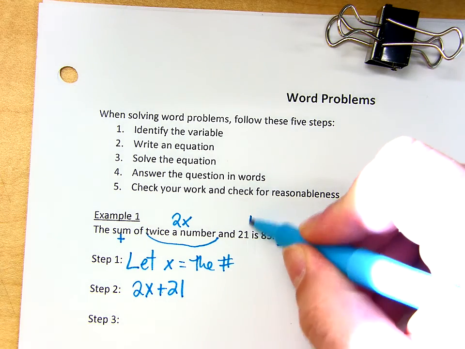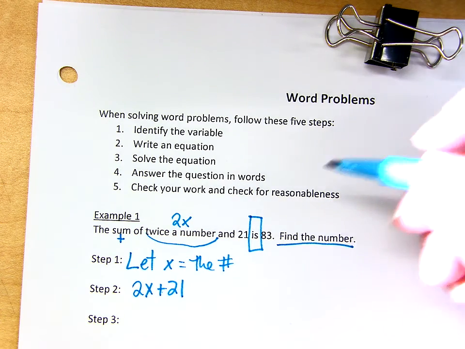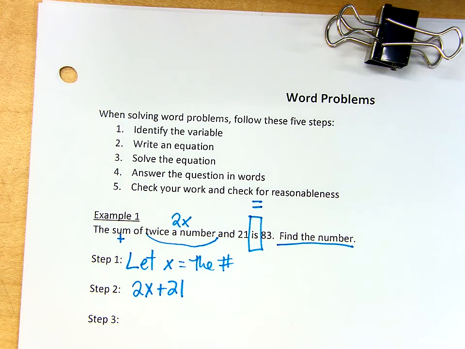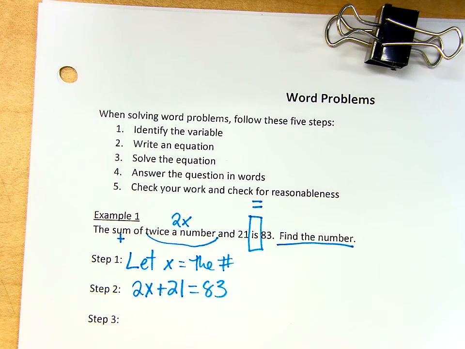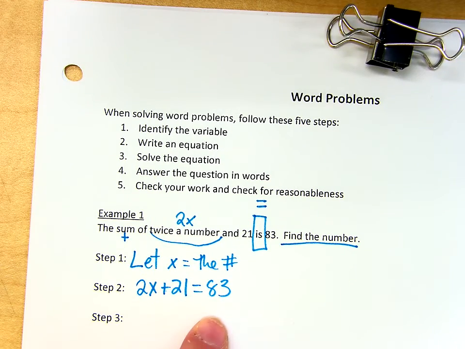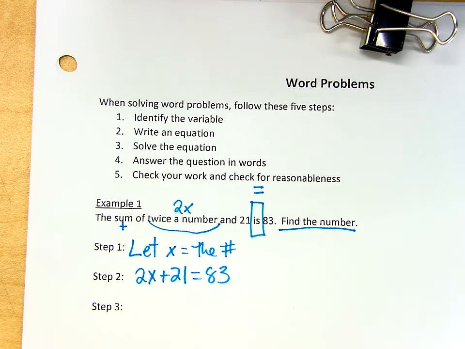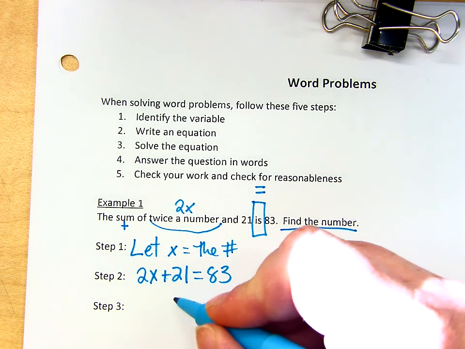And then you see the word is. What's the word is in math? Equals. Yes, when you see the word is, you're going to put an equal sign. Equals 83. That's what I got. There's step 2 completed. You wrote the equation modeled by the sentence. Oh, you're ahead of me. I'm not there yet. Step 3, now, in step 3, you kind of get to forget that it was ever a word problem. You're just going to solve your equation. Just like you did on your test and on the midterm, you just have an equation, you're going to solve it. So you're going to solve that equation like you always do. So everybody take a minute and solve this equation if you haven't already.